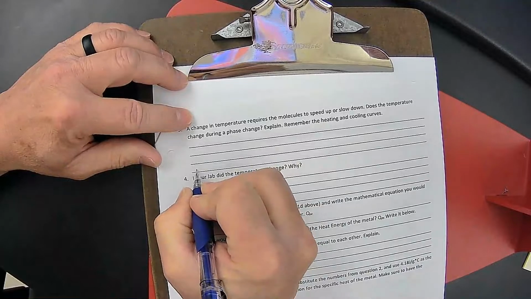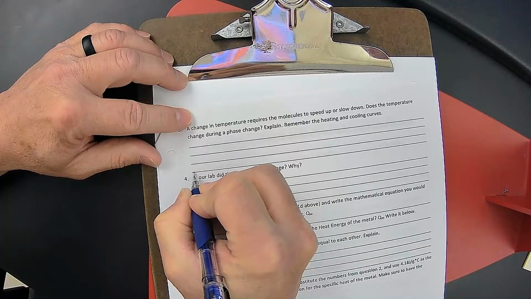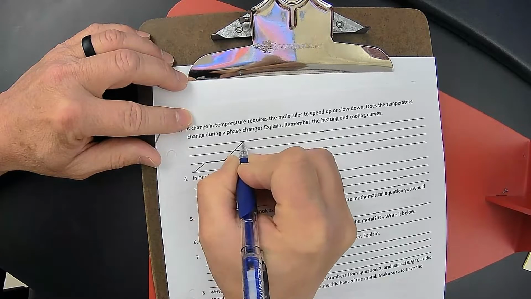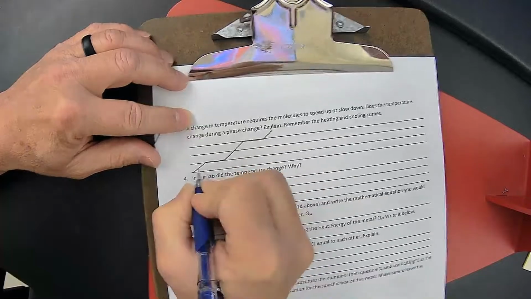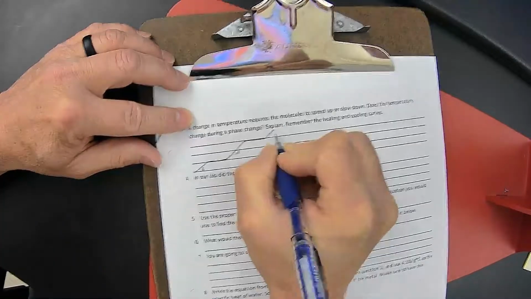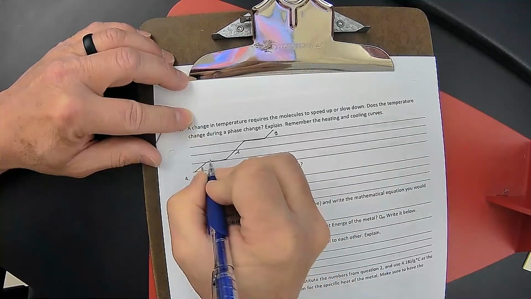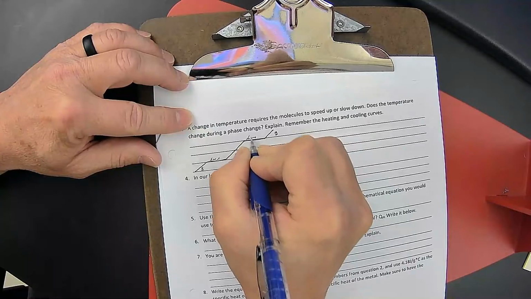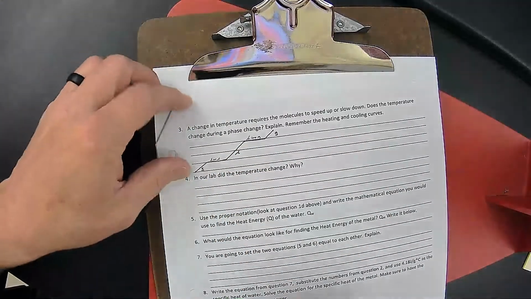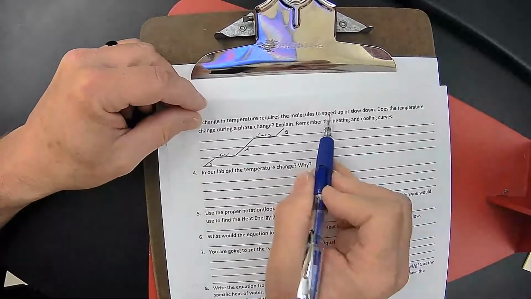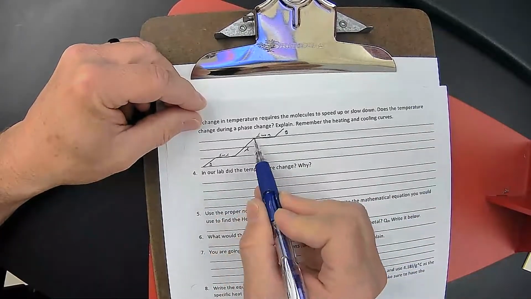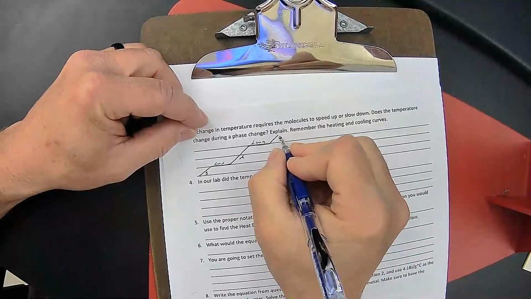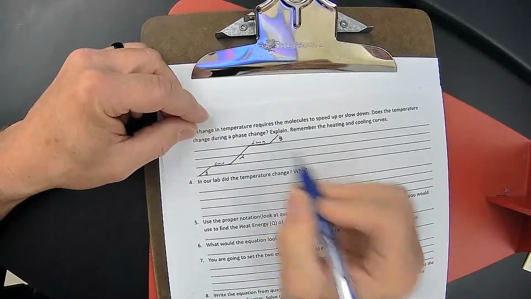But remember, when we're talking about a heating curve, we have this angled piece, then we have this flat piece, we have the angled piece, flat piece, angled piece. Remember, this is only solid, this is only liquid, this is only gas. This is the solid changing to the liquid. This is the liquid changing to the gas. So, a change in temperature requires the molecules to speed up or slow down. Yes, whether you're a solid, a liquid, or a gas, there is a change in temperature.